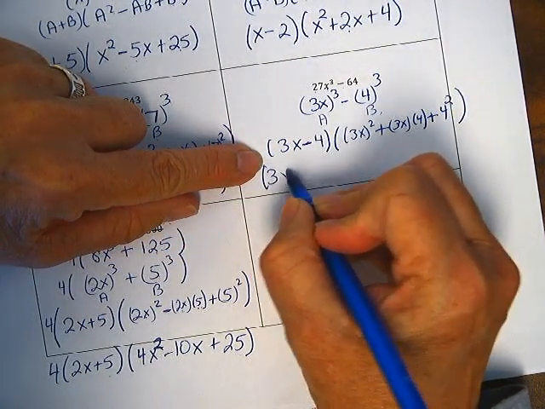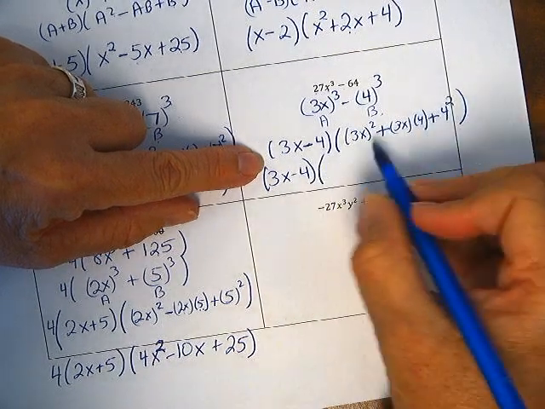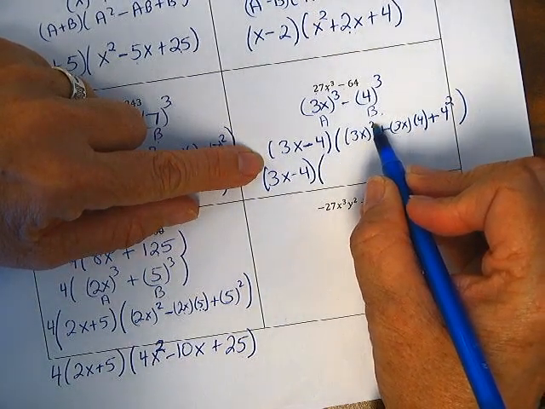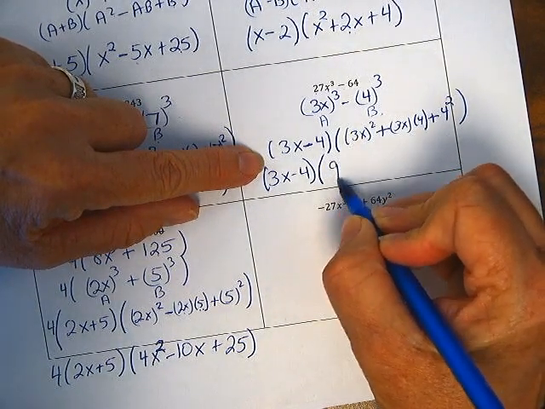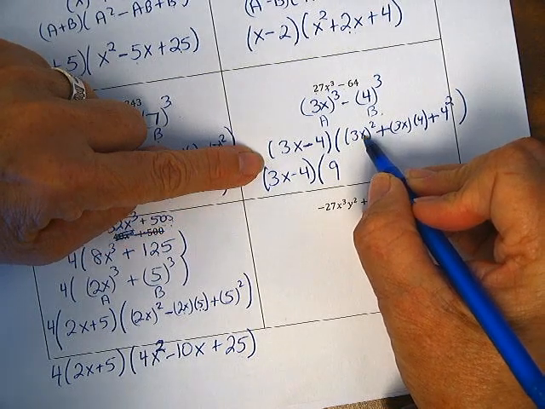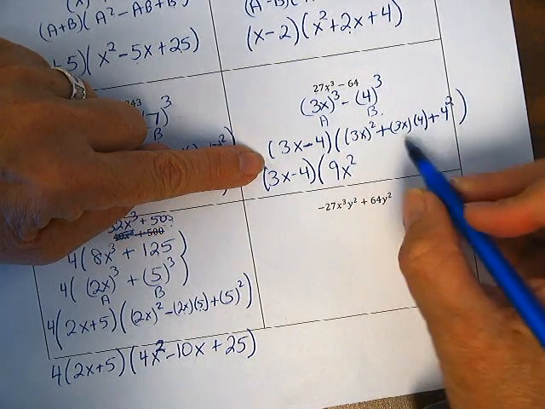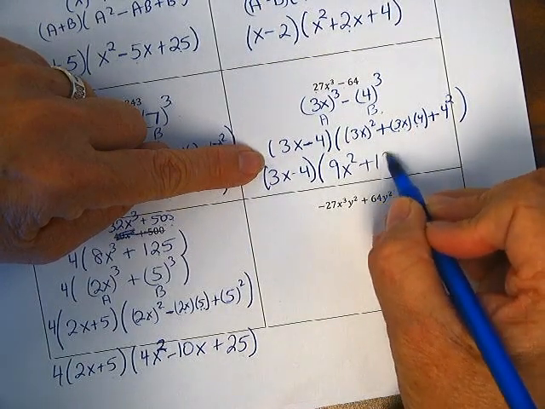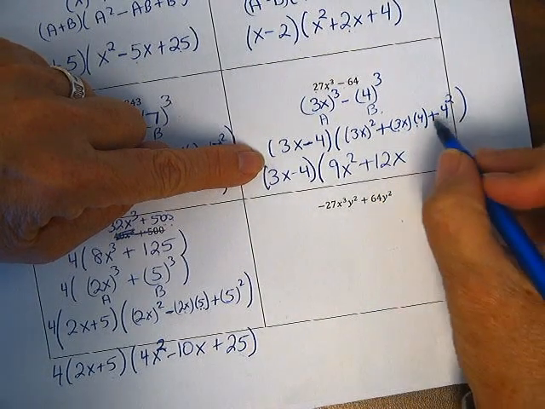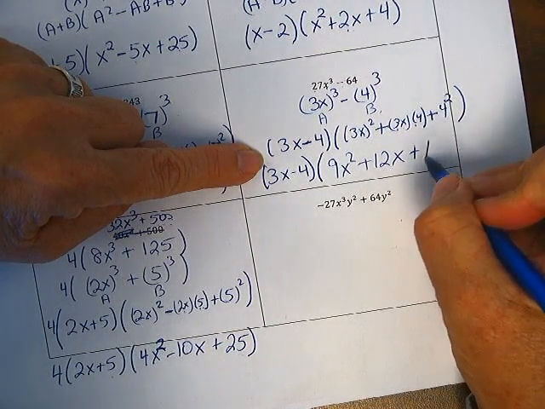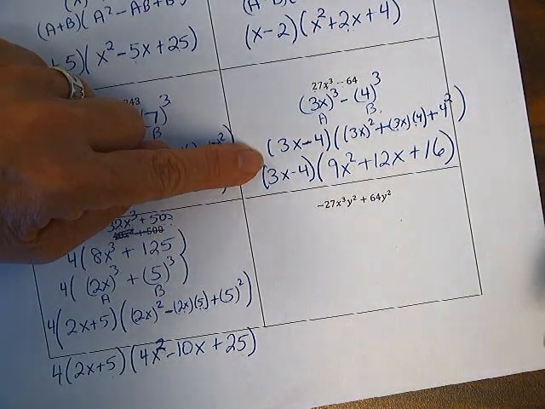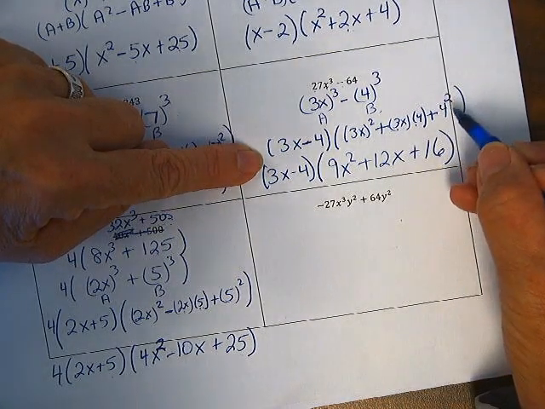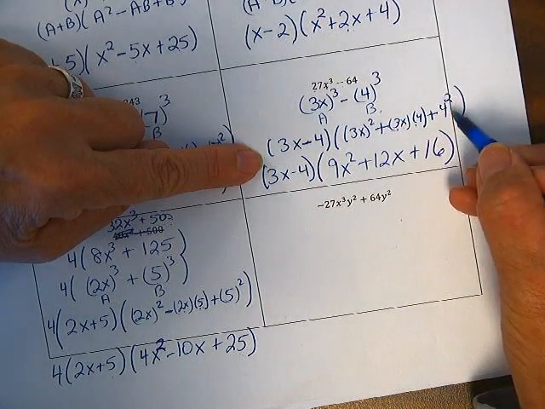So 3x minus 4. Now 3x squared is the same as 3 squared, which is 9, multiplied by x squared. In our middle term we have 3x times 4, so that's plus 12x plus 4 squared, which is 16. And again, if you left it as 4 squared, I would not count that as correct. You know what 4 squared is. So you need to go through and multiply that out.